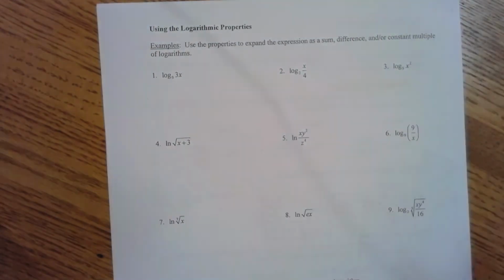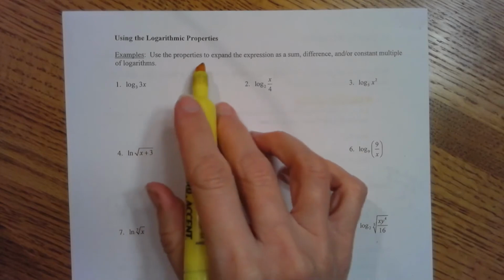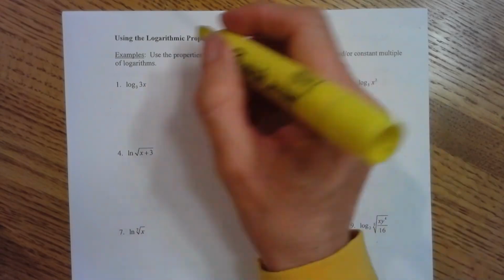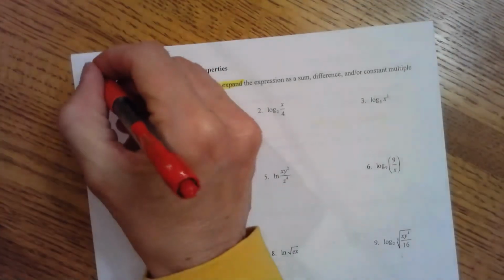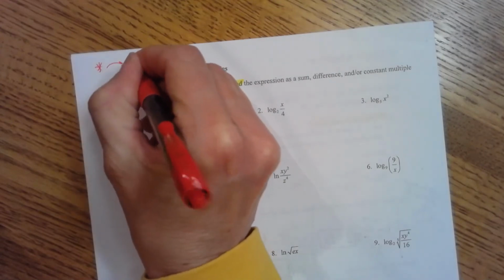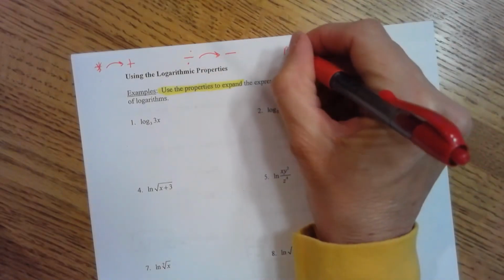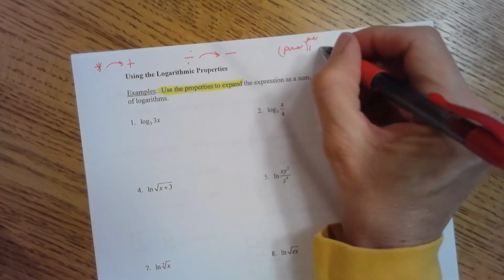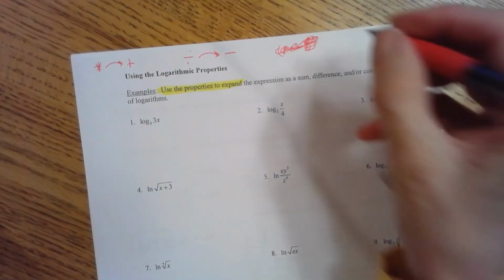So that's what I want you to ask yourself when you're going through these problems. What do you have out of those three things? So this says use properties to expand the expression as a sum, difference, or constant multiple of logs. So really all you're going to want to know is it says use properties to expand. So what are the things we can expand again? We can expand multiplication, and that expands into addition. We can expand division, that would go into subtraction. And if we have a power to power rule, we can make that into multiplication. I don't really like how I wrote that. So we'll say power to power rule.